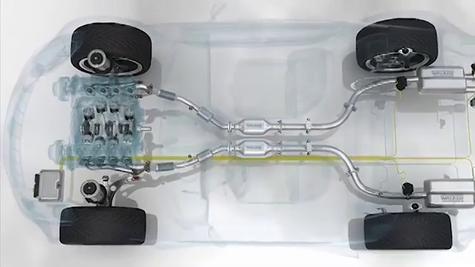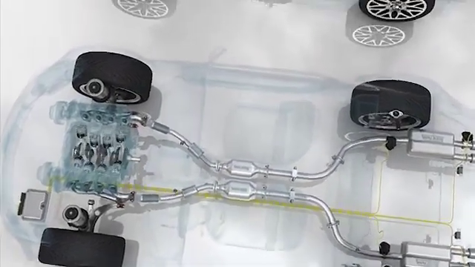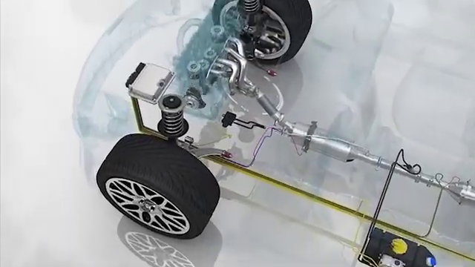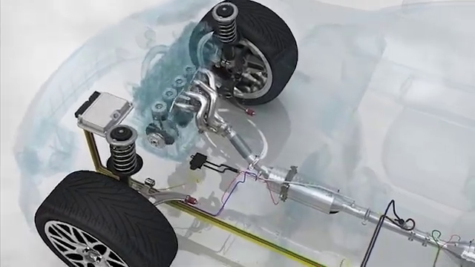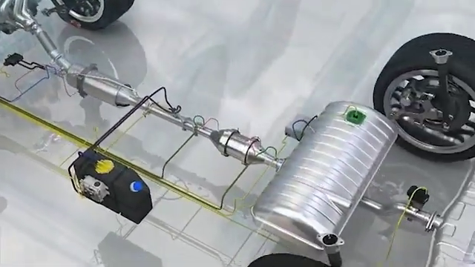The use of these valves is not limited to engines with cylinder deactivation technology. They can be fitted to all types of modern engines, both diesel and petrol, with excellent results.